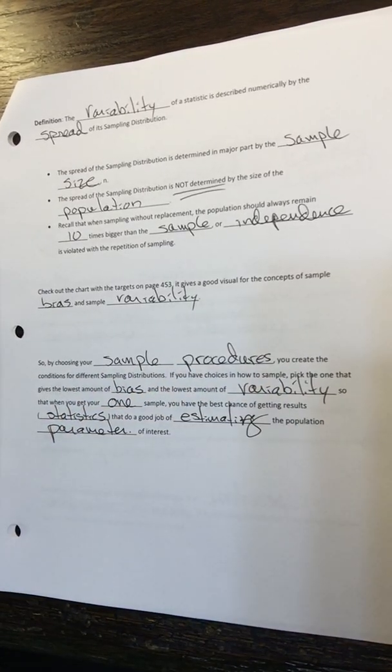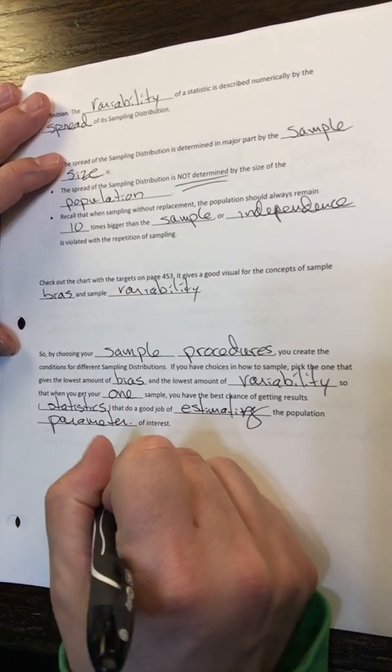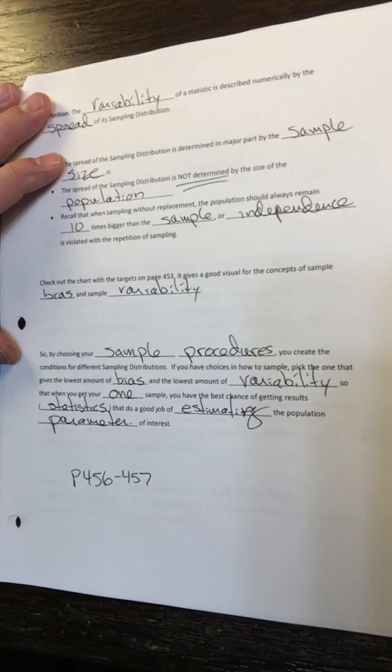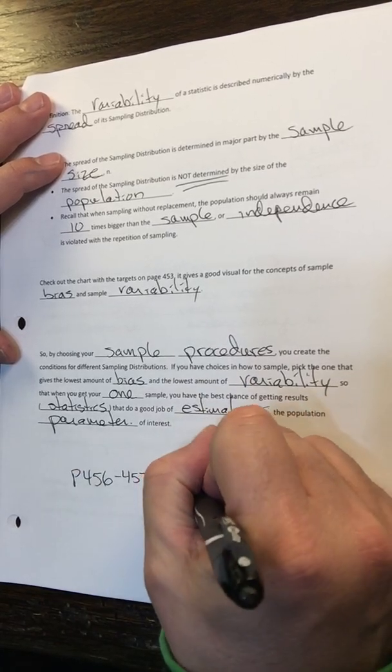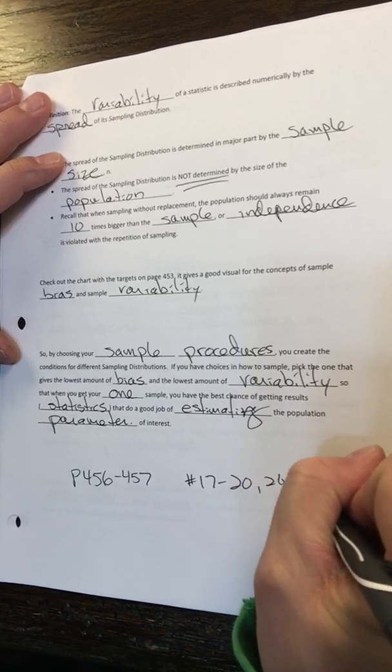All right. We're going to go out of the book today. I'm going to go page 456 to 457. I want to keep shaking it up a little. I want you guys to read some. I want you to do some sampling stuff. We're going to go 17 through 20, 24, and 25.